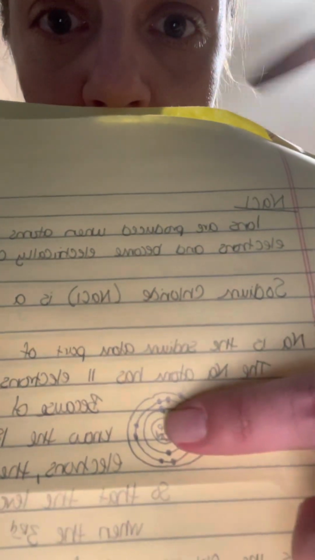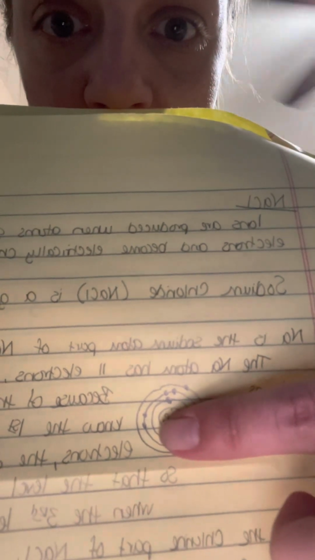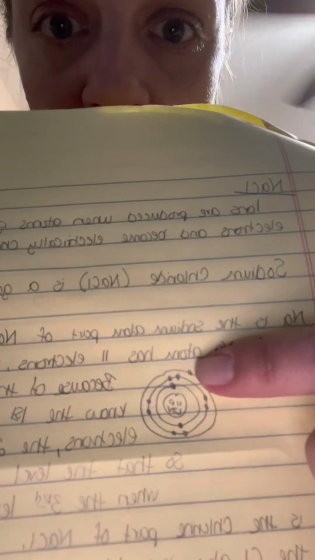Because of the octet rule, we know that the first level will only have 2 electrons. The second level will have 8, so that the level of energy is consistent when the third level electron is lost. So it's very small, but you can see here that I have 2. And then on the second, I have 8. And then I have 1 out here floating by itself on the third level.